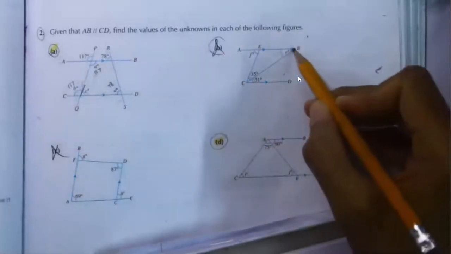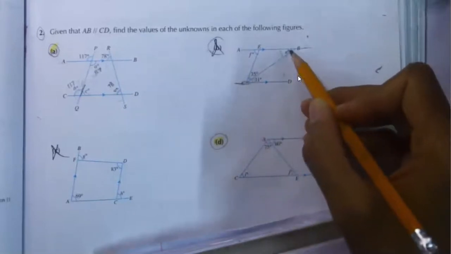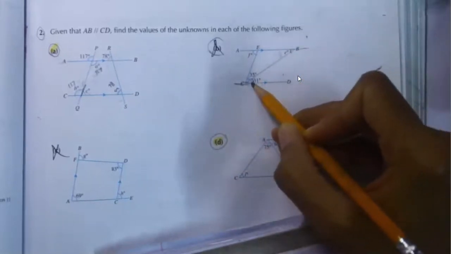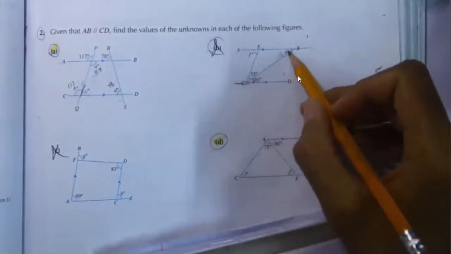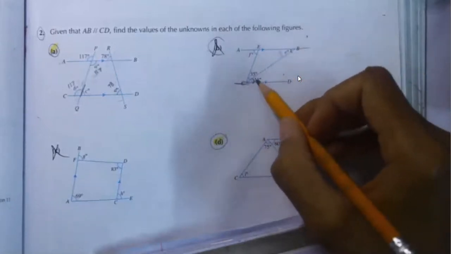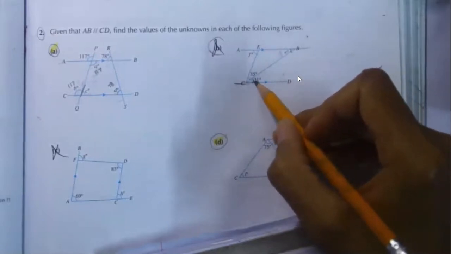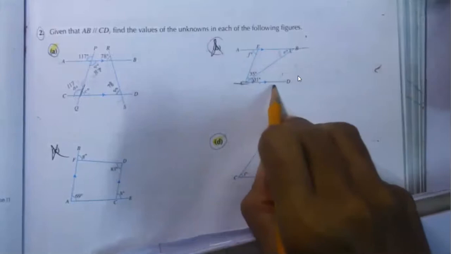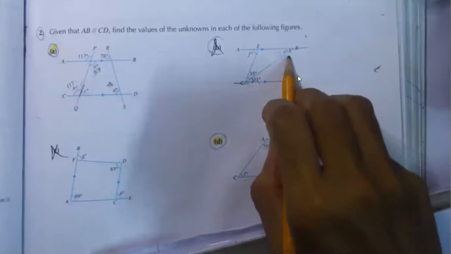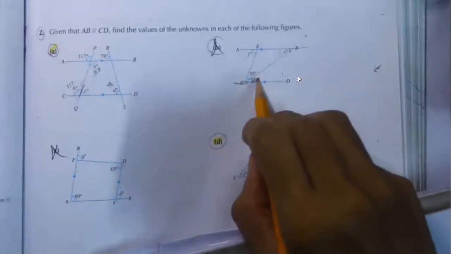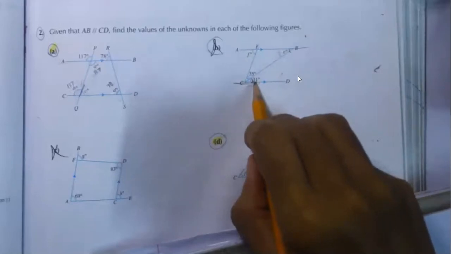Why are they alternate? Because they're on the opposite sides of the same transversal. And alternate angles are always equal to each other. So that means E is also 31. Also, alternate angles are on the opposite sides of the parallel lines as well. For example, angle 31 is above CD, whereas angle E is below AB. So they are on the opposite sides of the parallel lines and on the opposite sides of the transversal as well. So yes, E is equal to 31.